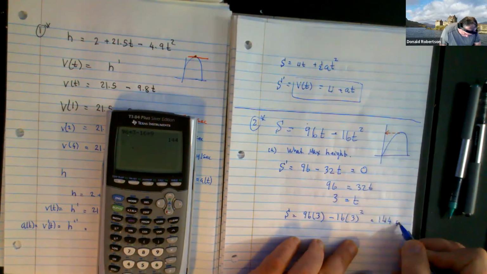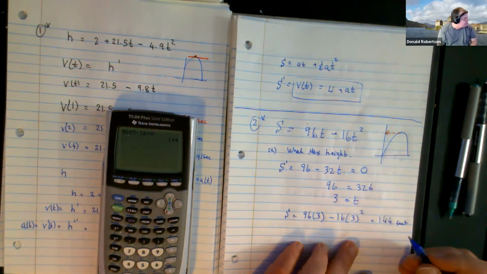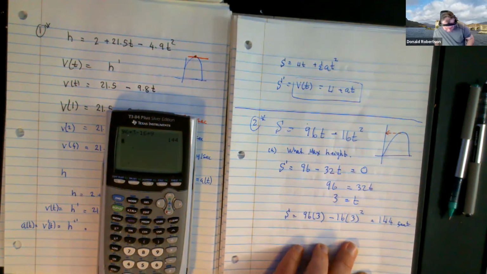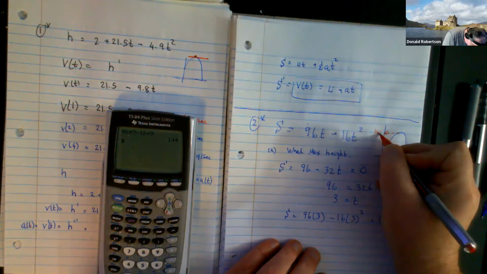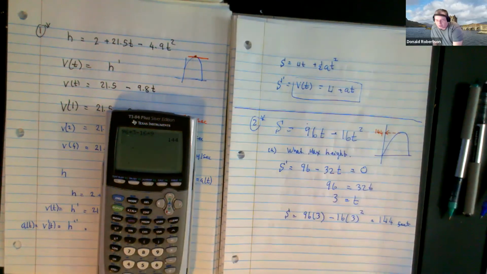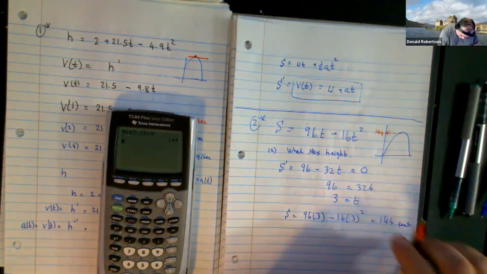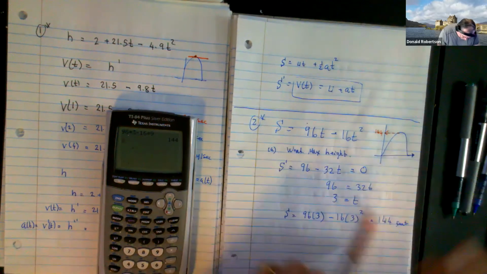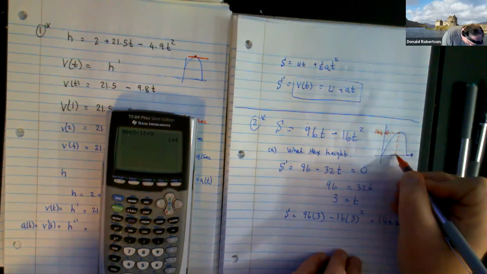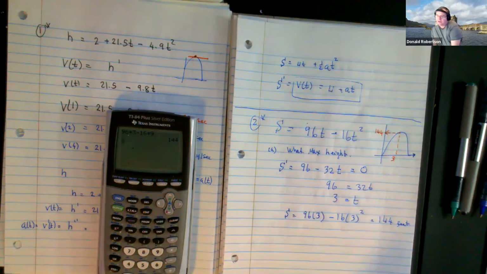I think it's feet. Let me check. Yes, it is. So I know that this ball, or this cannonball, whatever it is, reaches 144 feet. Don't I also know for free, even although they didn't ask me, that it happened at the 3-second mark?